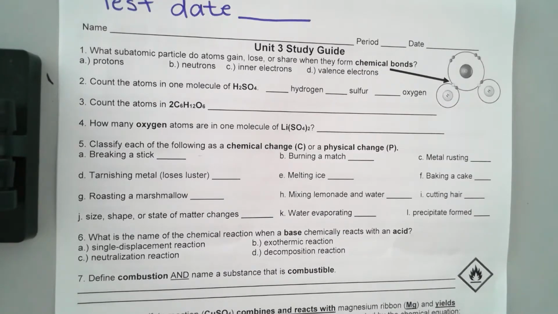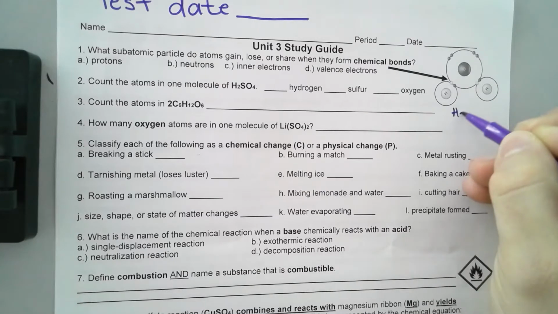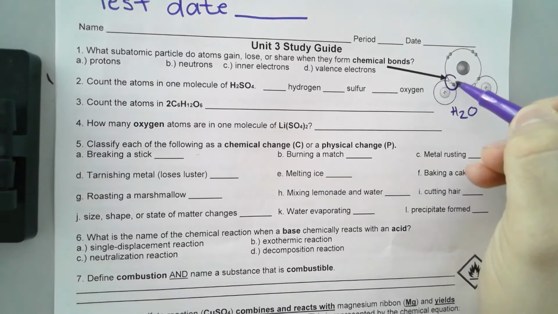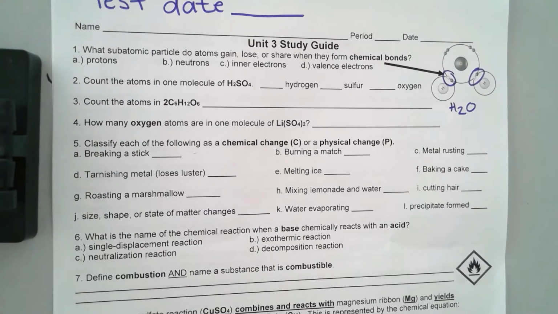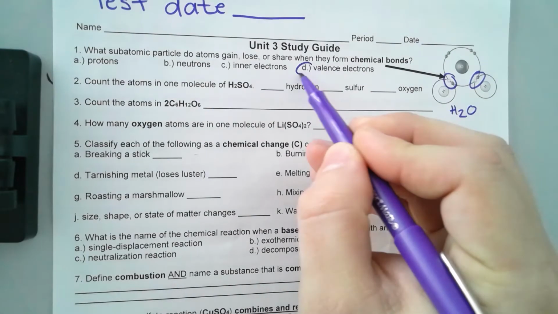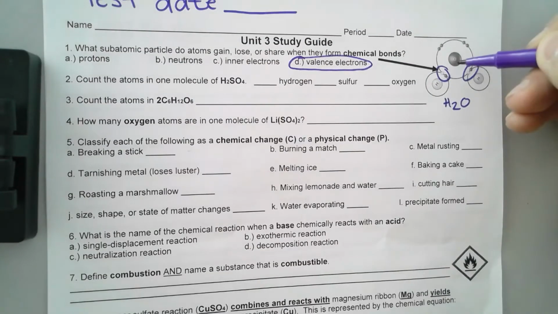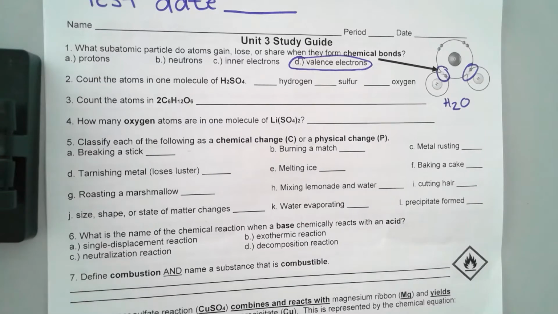Number 1, which subatomic particle do atoms gain, lose, or share when they form chemical bonds? So this is a picture of water, H2O. How are they bonding? Through their protons, their neutrons, their inner or outer valence electrons? They are bonding through their valence electrons. That is how atoms form bonds. They don't connect with protons and neutrons because those are in the middle. They connect or form bonds using their valence electrons.